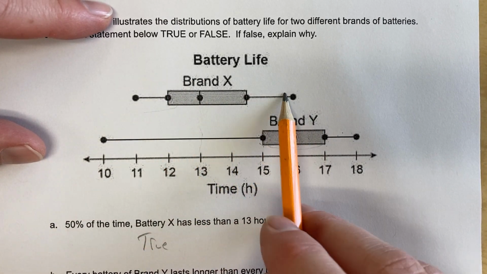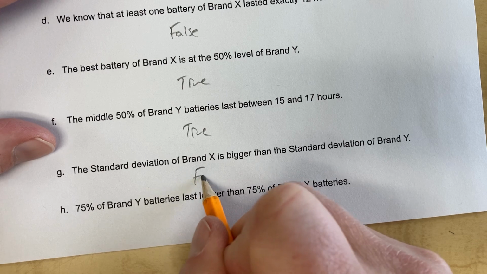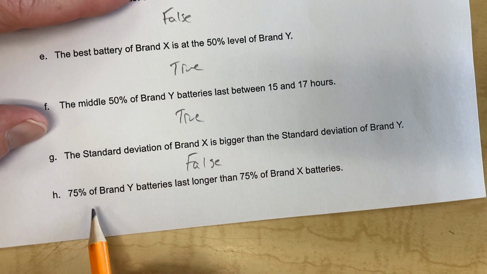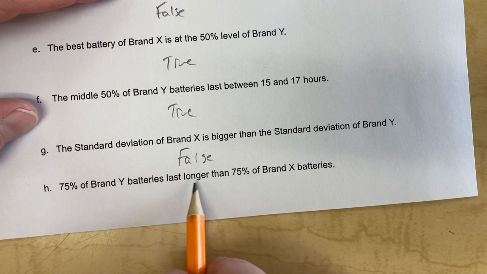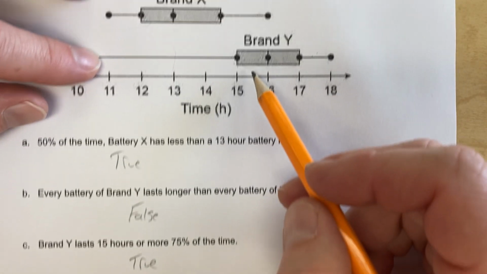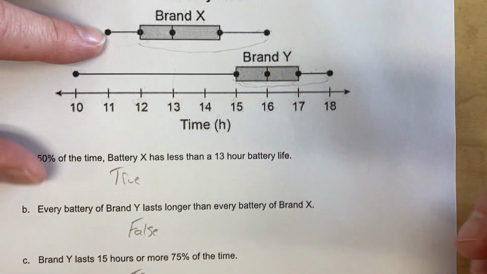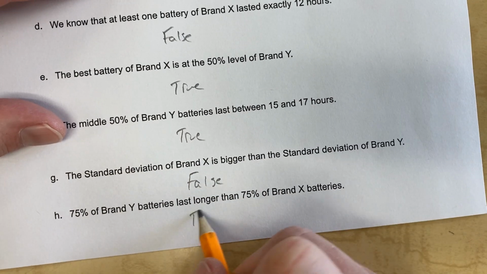And you can see that brand X only goes from here to here, whereas brand Y goes from here all the way to there. I would say that's probably a false statement. 75% of brand Y batteries last longer than 75% of brand X batteries. So 75% of brand Y, which is right here, lasts longer than 75% of brand X. That's pretty easy to see that that's true.